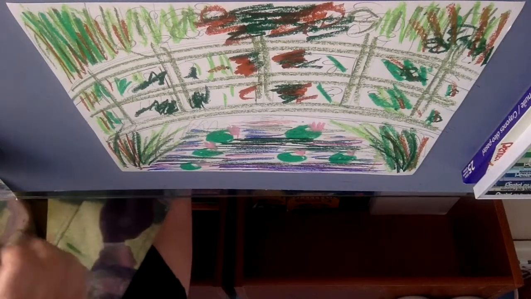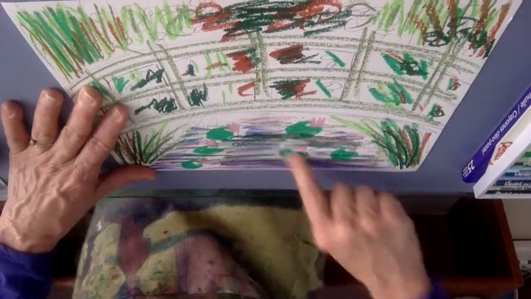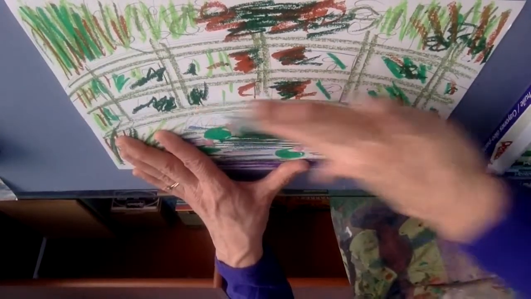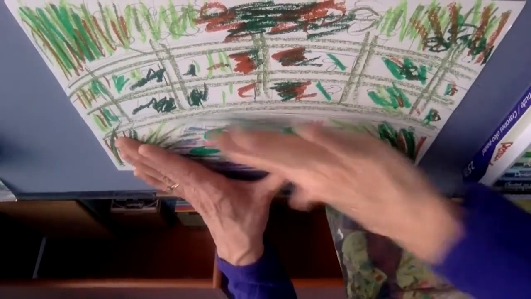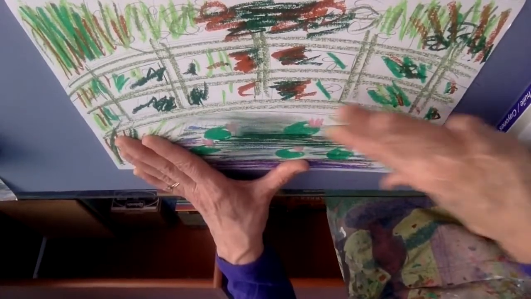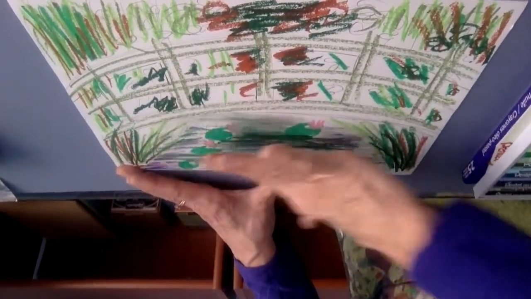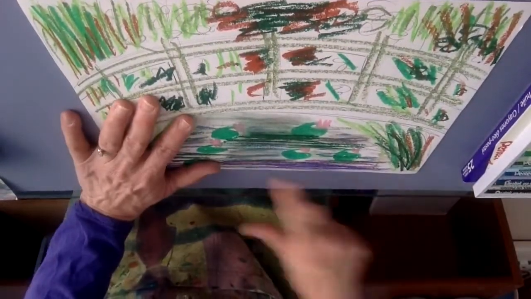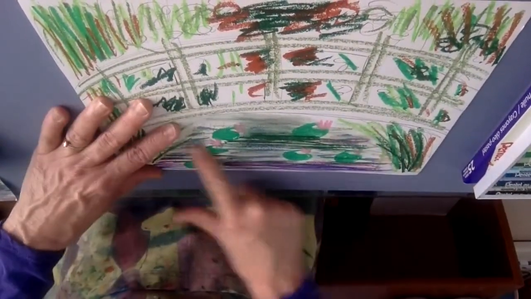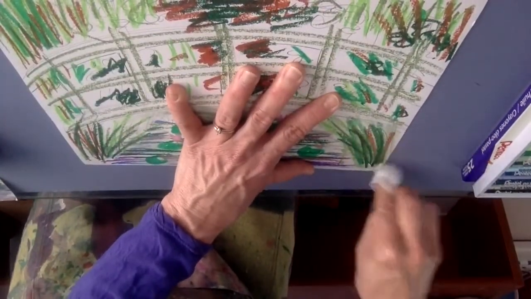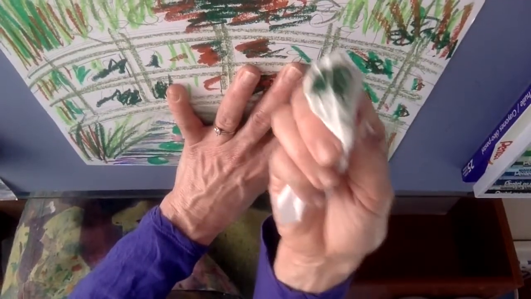For blending, there are a couple of different things you could use. The first thing you could use to blend is your finger. You could take your finger and just start to smear. With oil pastels, that works really well. Now you have to have a lot on there, and I'm pressing pretty hard. The second thing you could use to blend is a tissue. Take a tissue and roll it around your pointer finger and smear with the tissue. That works too. It takes off a lot of the pastel.